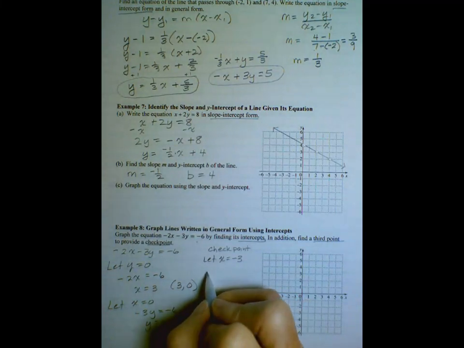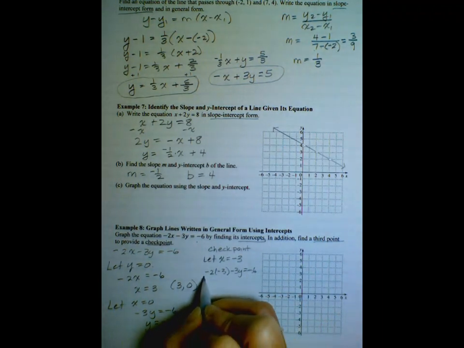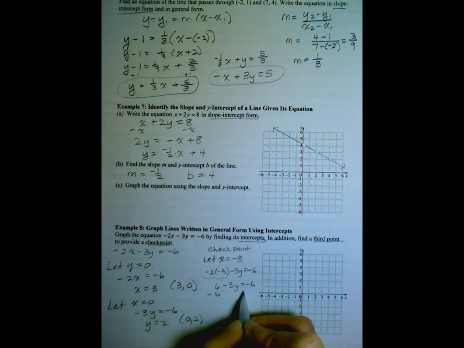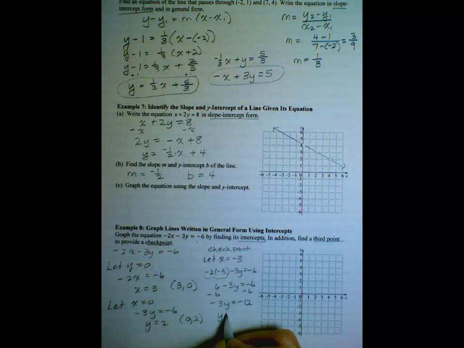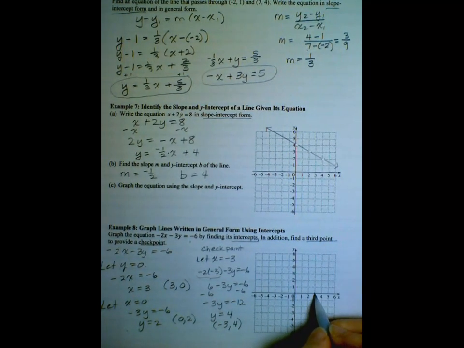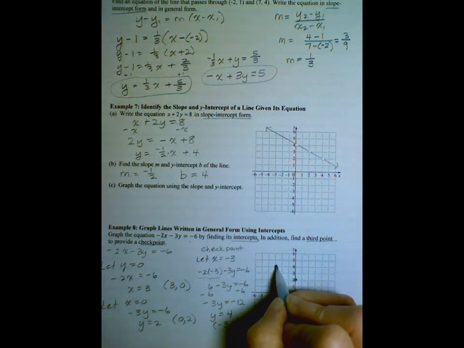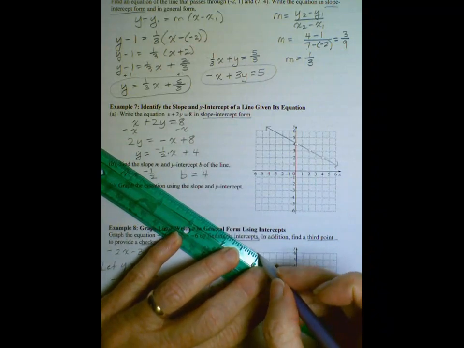x is negative 3, so negative 2 times negative 3 minus 3y equals negative 6. So that is positive 6. And if I subtract 6 from both sides, I get negative 3y equals negative 12. Divide both sides by negative 3, and I get y is 4. So when x was negative 3, y was 4. Let's plot these 3 points. x is 3, y is 0. x is 0, y is 2. And x is negative 3, and y is 4. And it does look like they line up. So my checkpoint has confirmed that I found the correct intercepts.